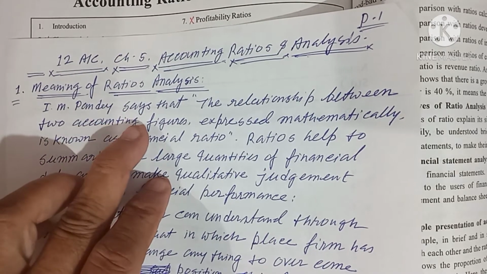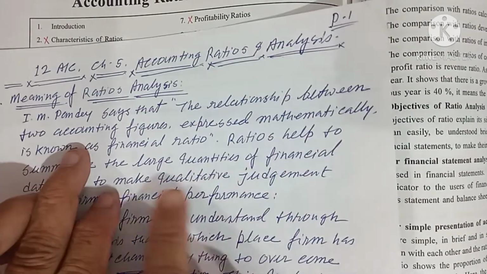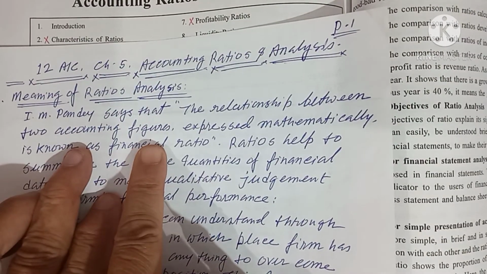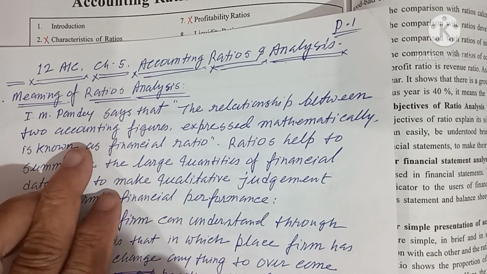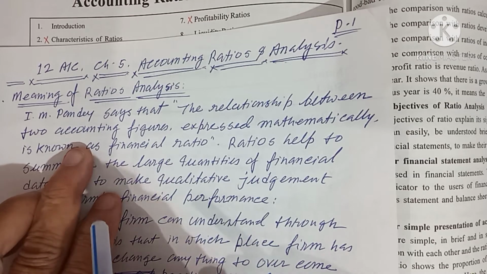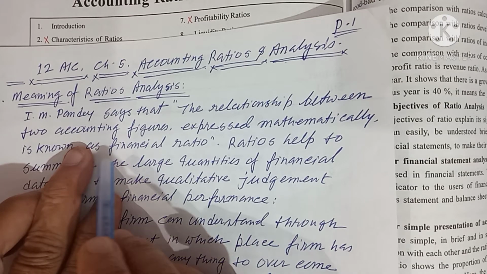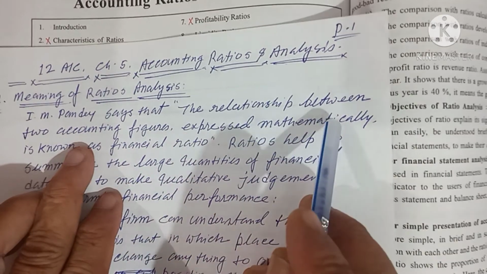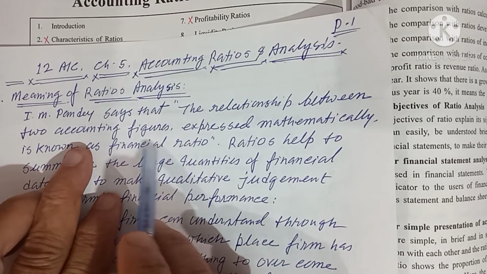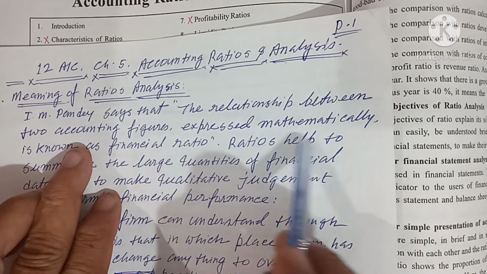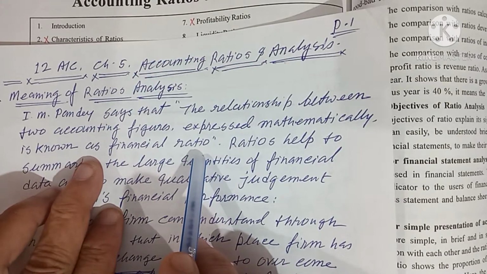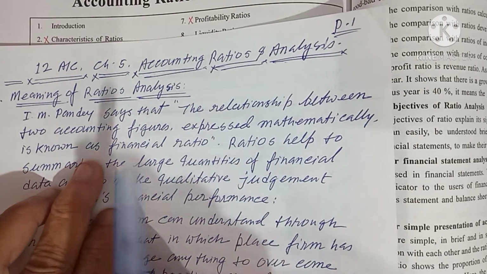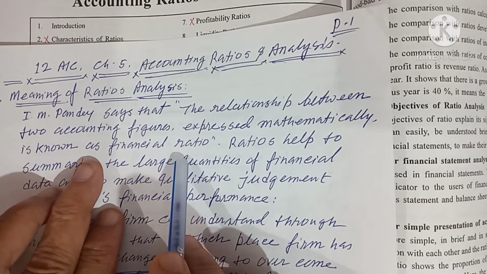I.M. Pandey says that the relationship between two accounting figures, whenever you are going to compare, at least you have to get two figures, then only will you be able to compare. The relationship between two accounting figures expressed mathematically is known as financial ratio.